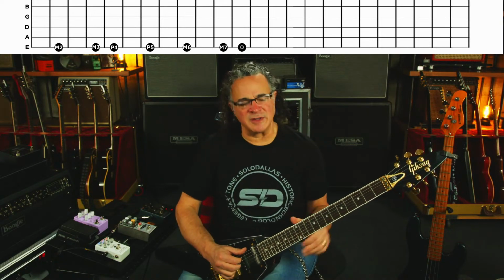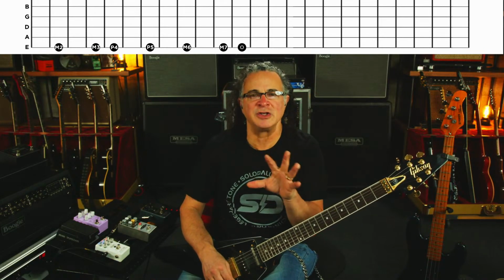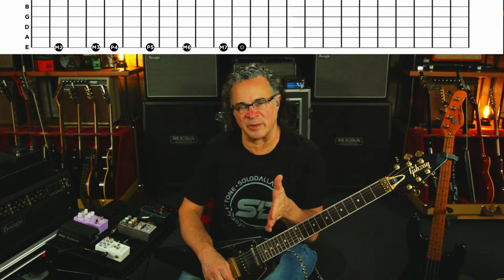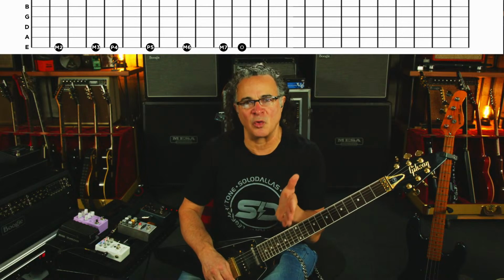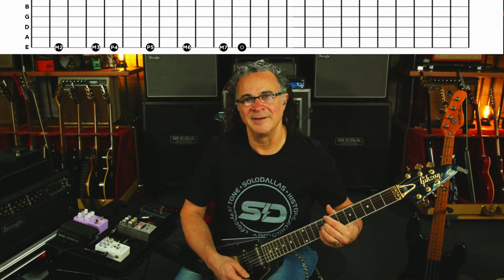Either way, that little bit of business against that bass note, whether I'm playing it or somebody else is playing it, creates the dominant quality. It's just a combination of a natural 3 and a flat 7. That's what makes a chord dominant. You can have anything else you want to.